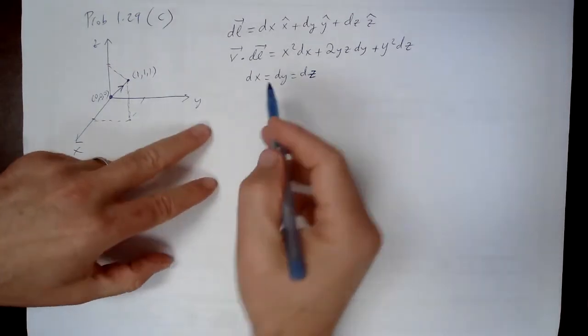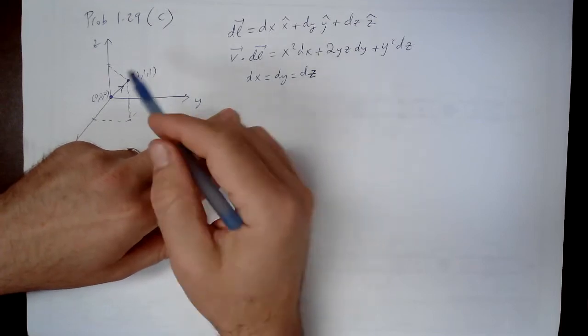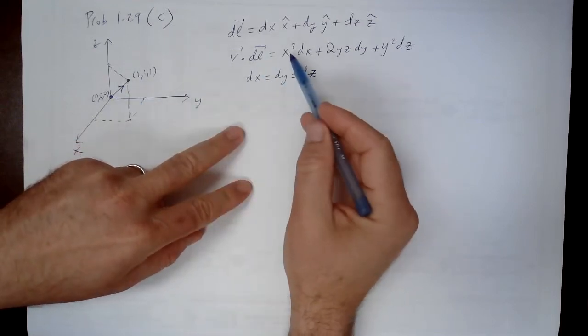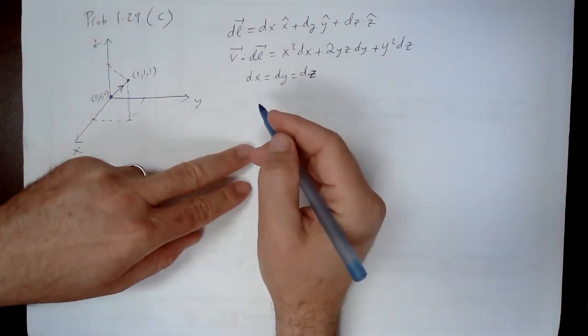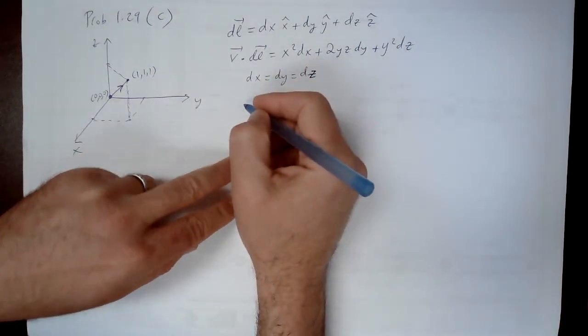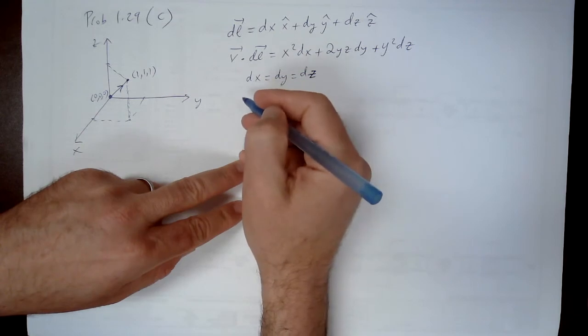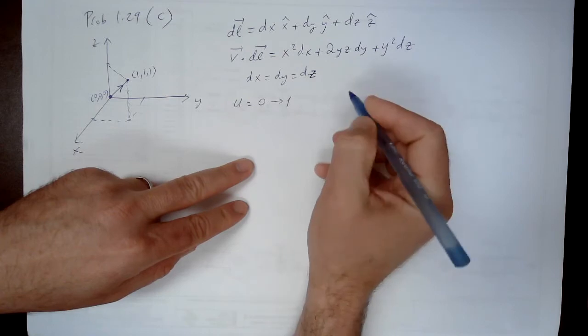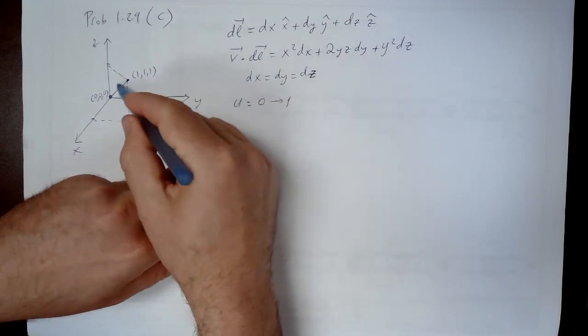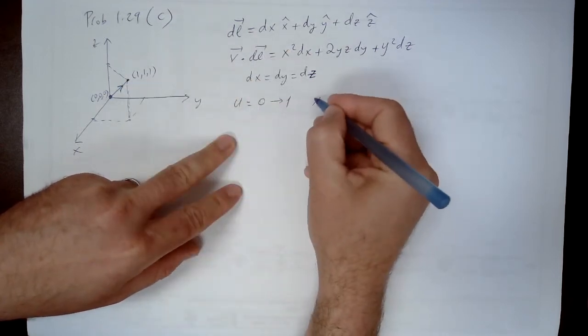You can also think of it as parameterizing these variables x, y, and z in terms of some other variable, say u. You would say u goes from 0 to 1, and between these 2 points, all of them change the same way.